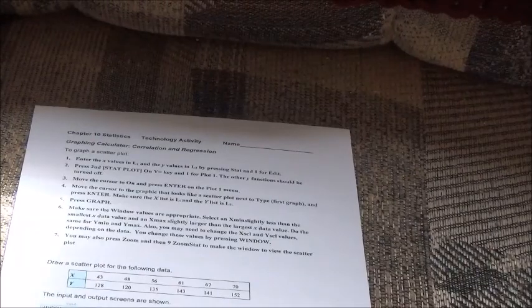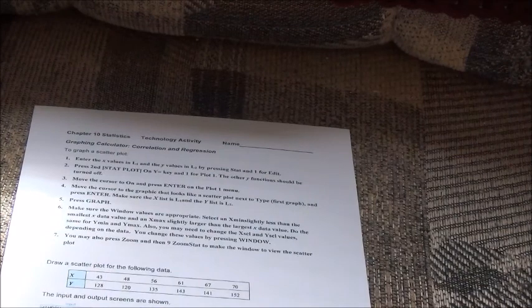All right, we are going to do the Chapter 10 Technology Activities. Chapter 10, there's not a lot of things that you can do on your graphing calculator, but I'm going to show you a few of them that you can. First of all, we are going to draw a scatter plot.